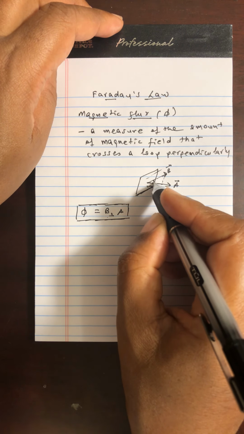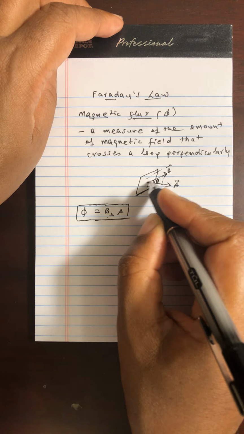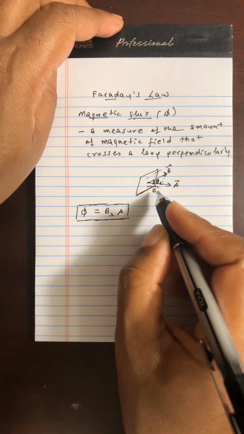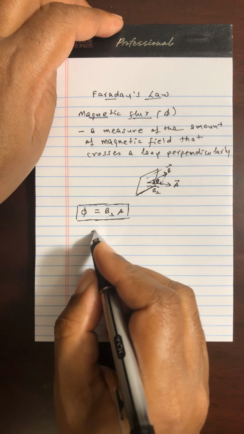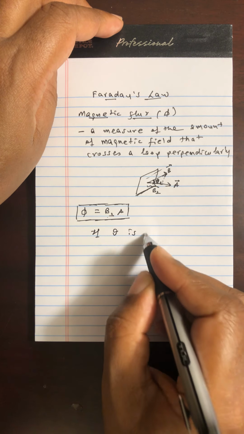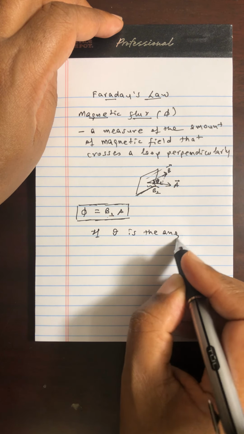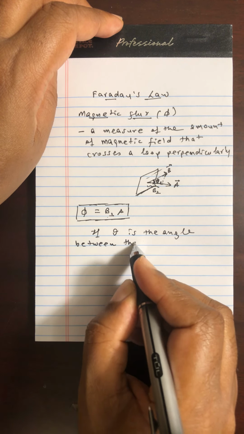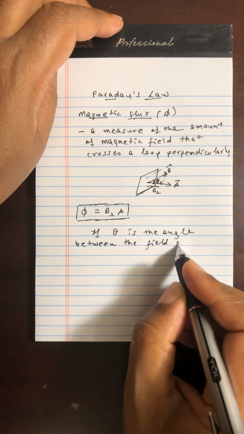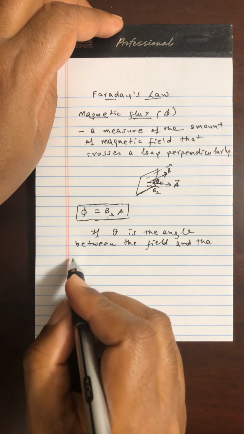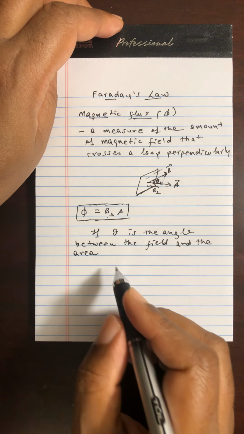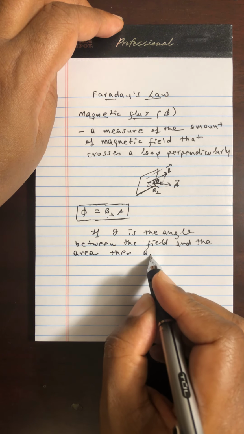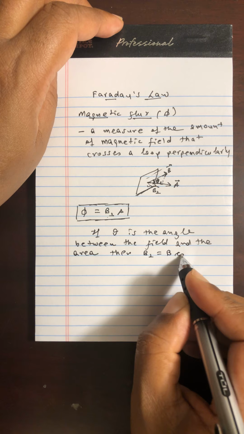Now suppose this is the angle between the field and the area. The magnitude of the field is B, so this component over here is B cosine of theta. So if theta is the angle between the field and the area, then the perpendicular component is the magnitude of the field times cosine of theta.